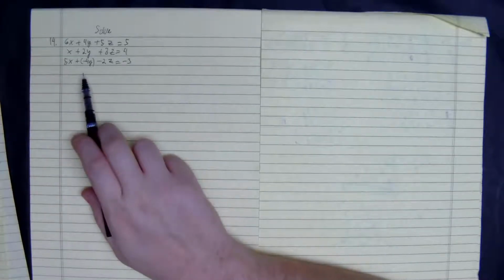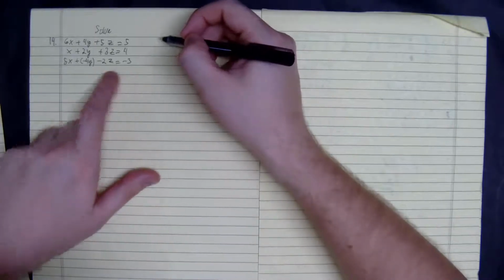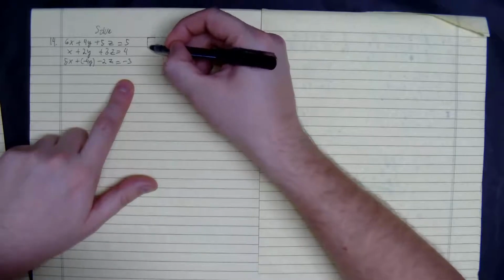We'll look at number 14. Number 14 wants us to solve it by an augmented matrix, so let's just make it into one. It's in standard form, so it looks good from here.